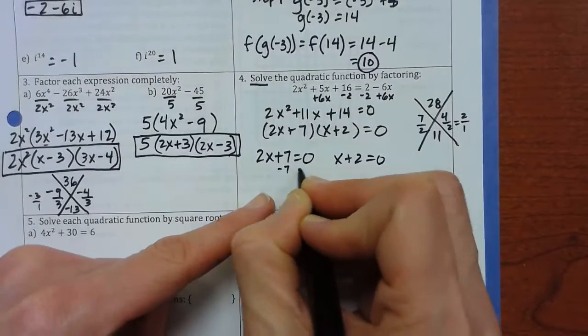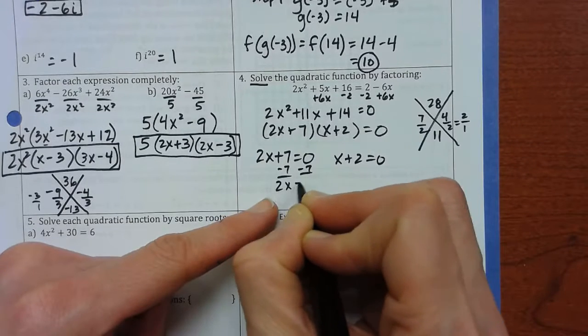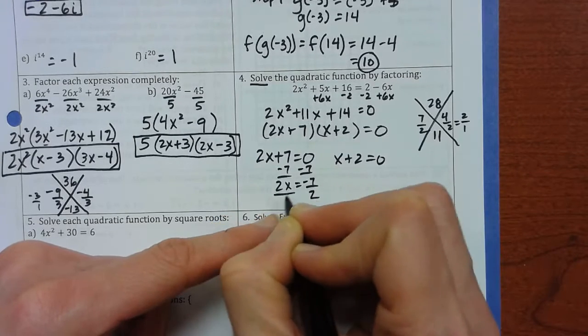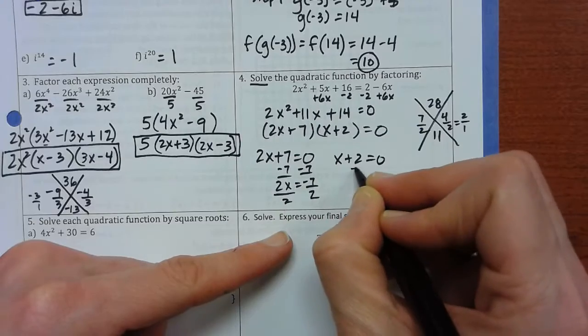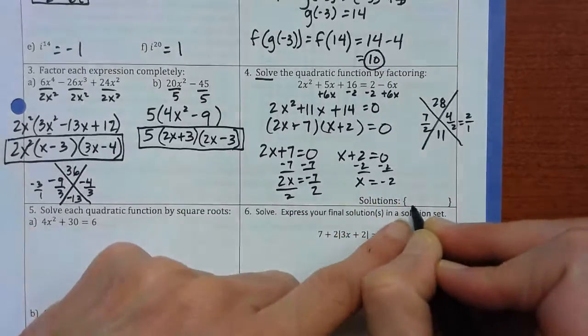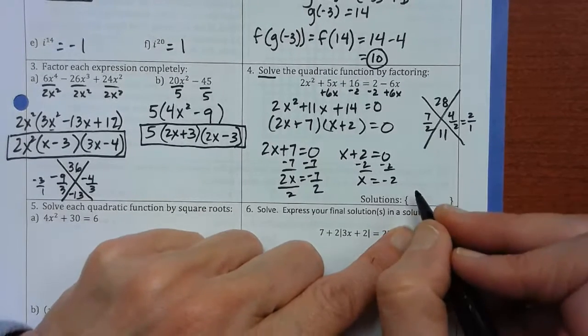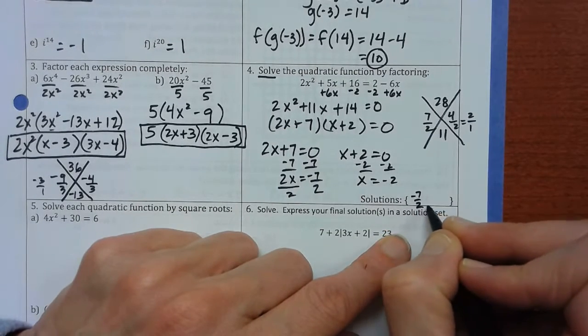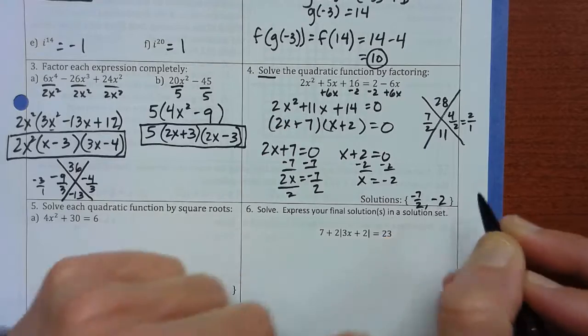Subtract 7 from both sides. 2x equals negative 7. Divide by 2. Negative 7 halves. Subtract 2. X equals negative 2. And this is already set up for you, your solution set. You're going to put negative 7 halves and negative 2.